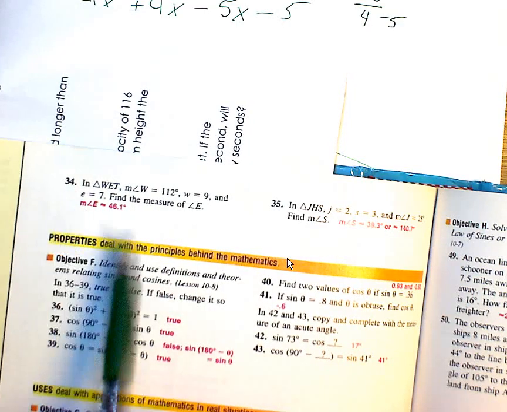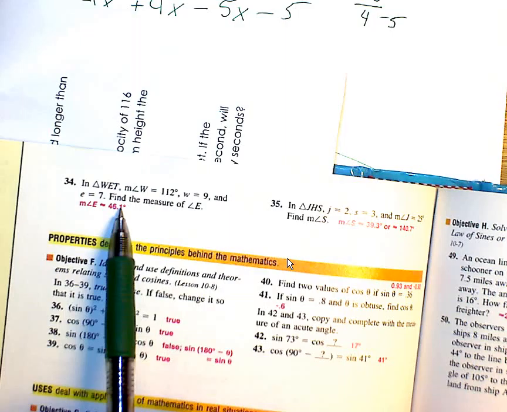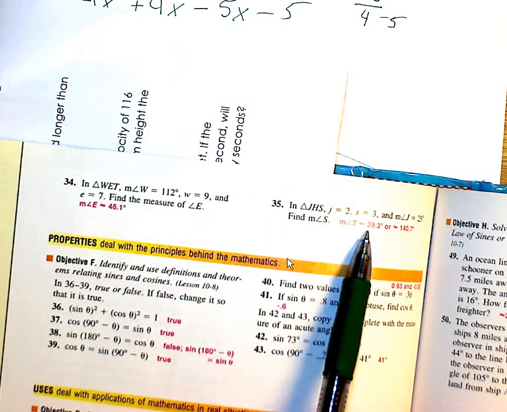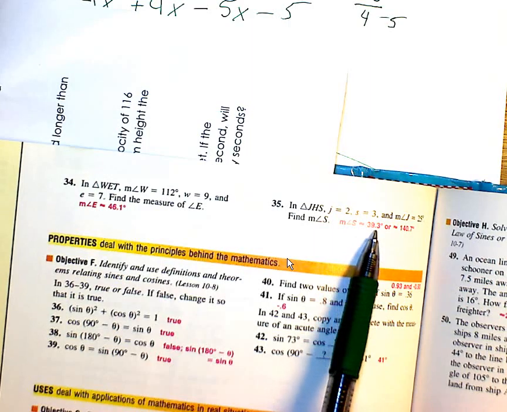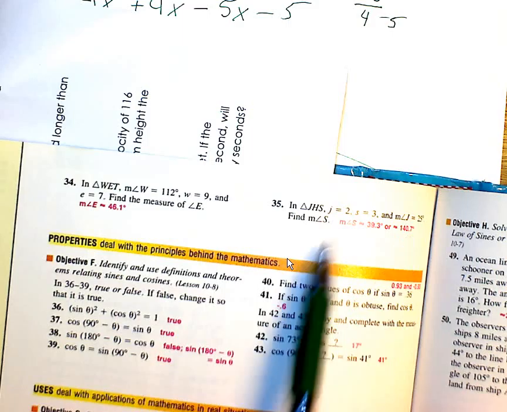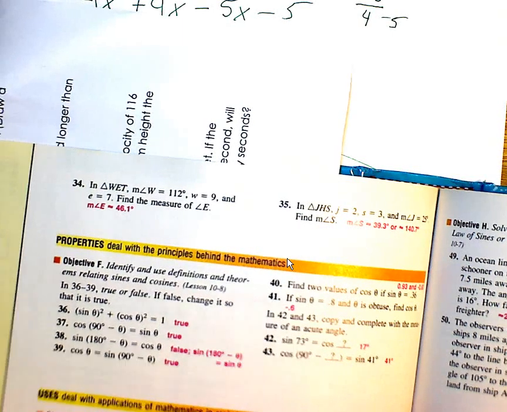34 is 46.1, and 35 is both angles, 39.3 and 140.7. Because remember, whenever you take an inverse, you could always have 2 answers. So you have to see if they work.